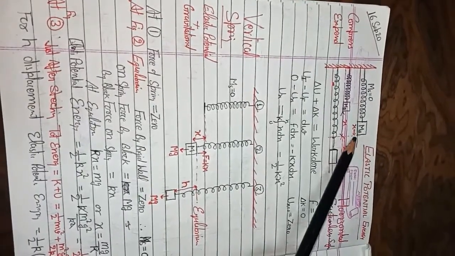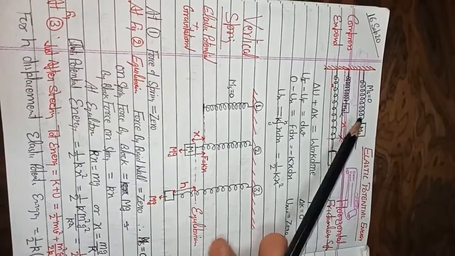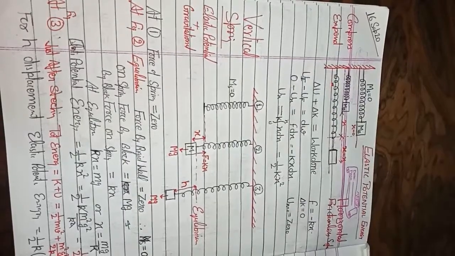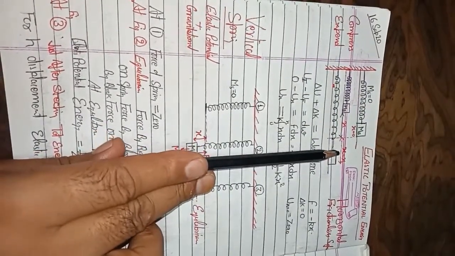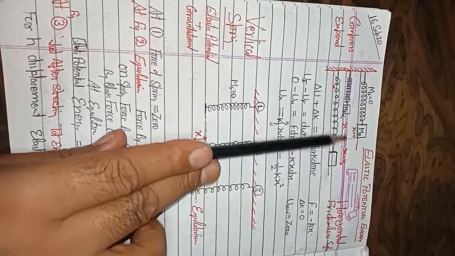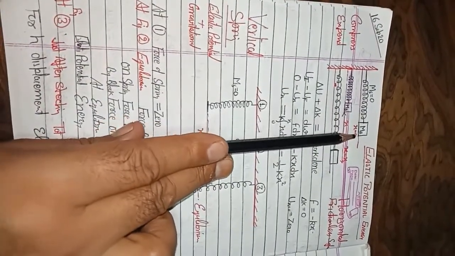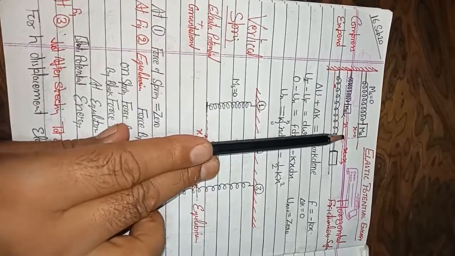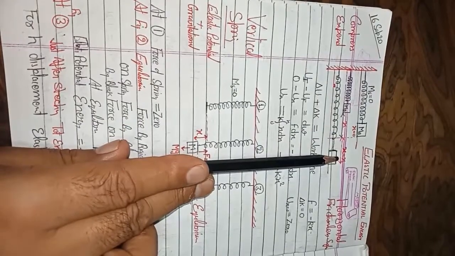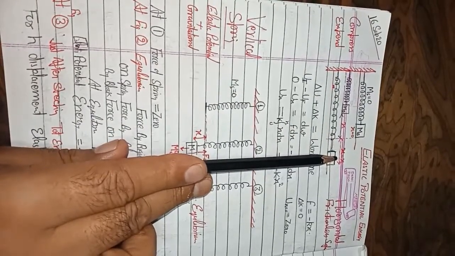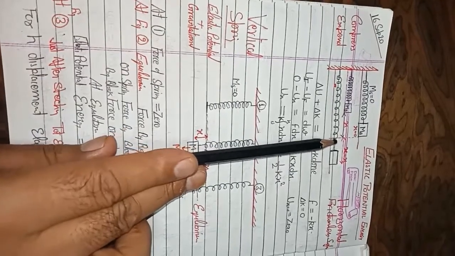Now suppose this mass m is kept on a horizontal frictionless surface. The spring has its mass how much? 0. And now I stretch the spring by how much distance? X distance, or I compress it by X distance from its mean position or initial position. Either I compress it or I expand it by X distance. So what is happening? Either compression or expansion. So what will happen in this case?